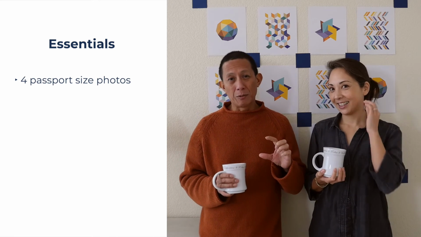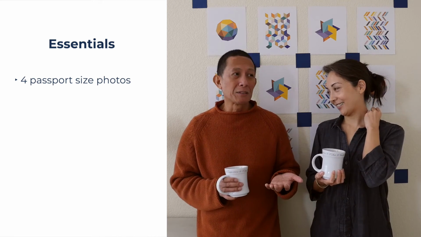All right, so then the last bit is our essentials. It's stuff that we think that you should have with you all the time, even if you think you have everything for that visa on arrival or e-visa or whatever. We always carry at least 4 copies of passport photos, the same size as your passport. There were many times we were asked for photos. We didn't even know that we needed them. Luckily we have 4 of them.